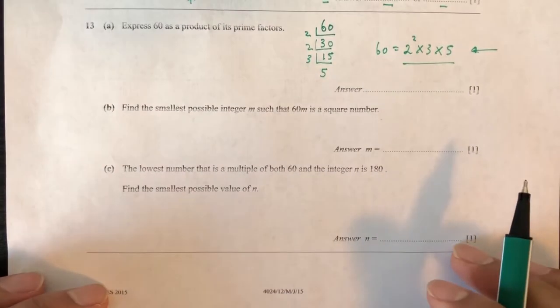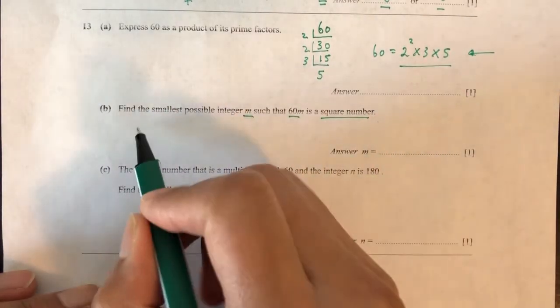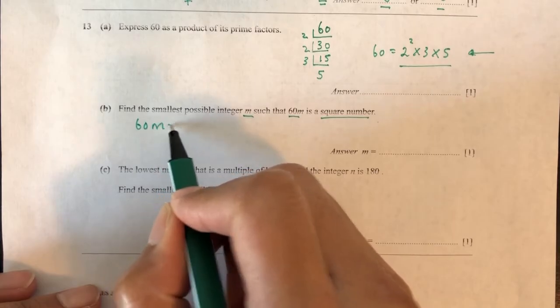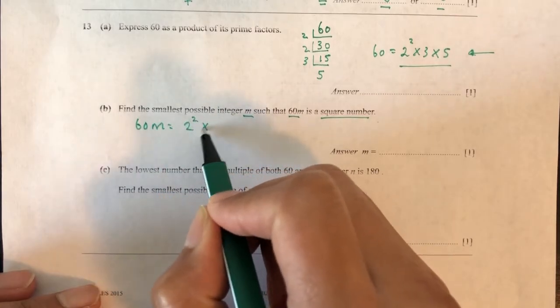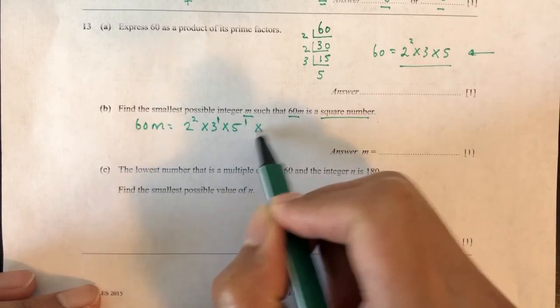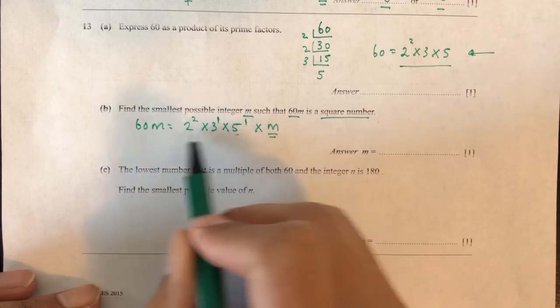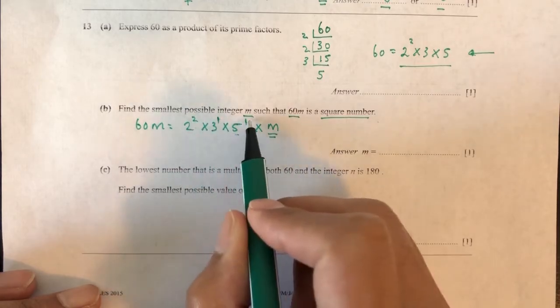Find the smallest possible integer m such that 60m is a square number. So 60m is 2 power 2 times 3 power 1 times 5 power 1 times m. By what can I multiply 60 so we can make the powers become even?